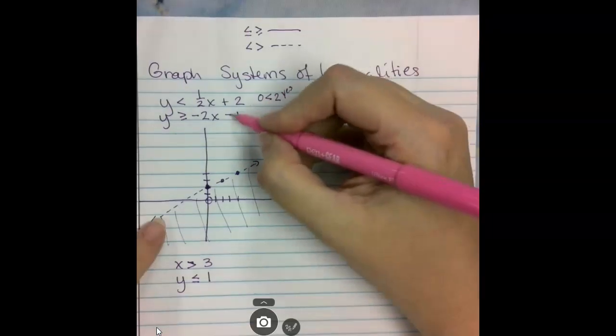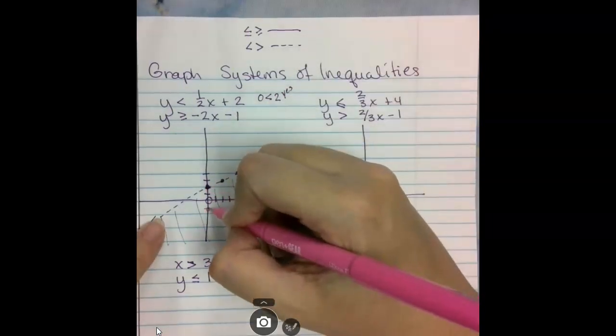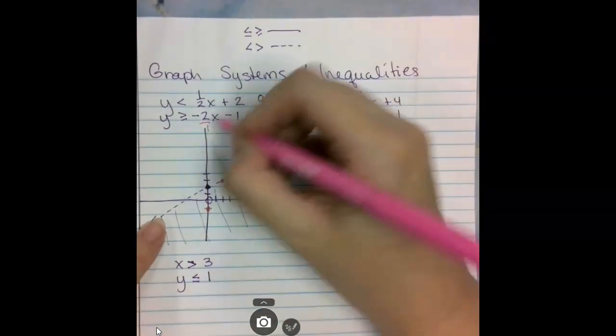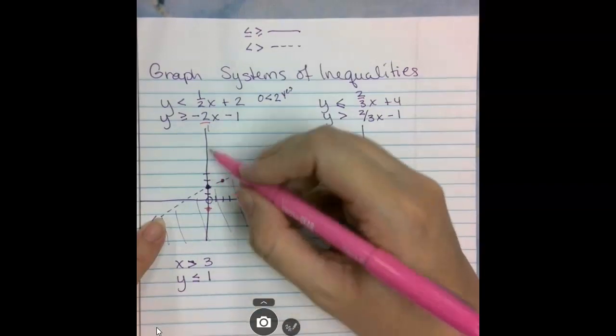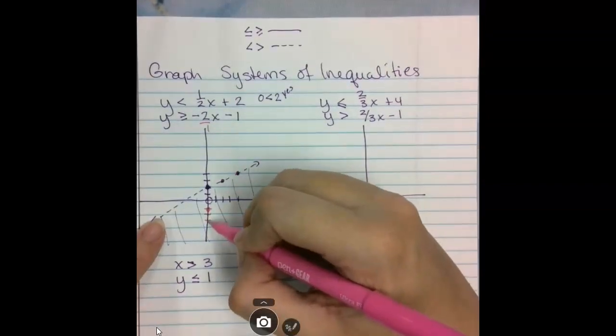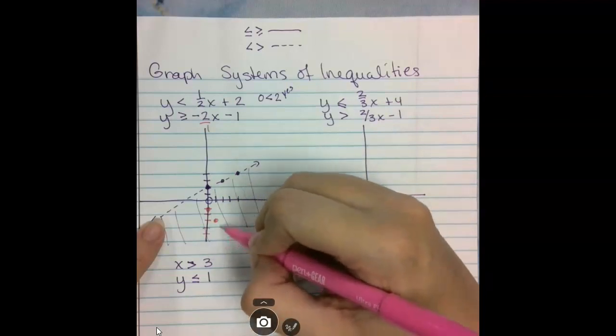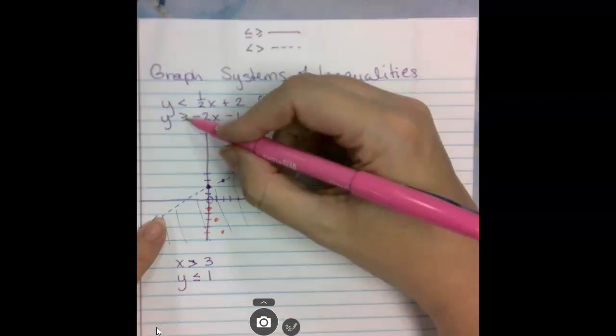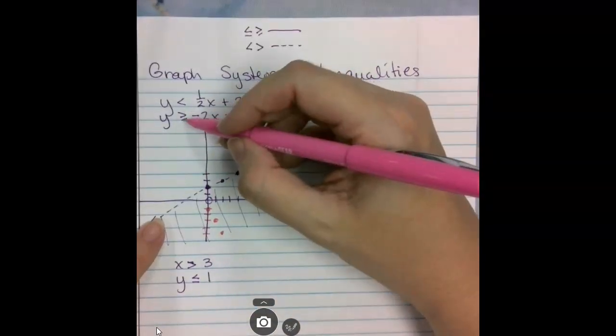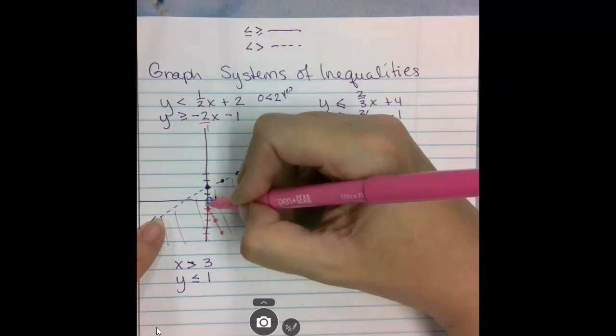So this one says -1, so here's my dot, and then -2 over 1, so rise -2, run 1, rise -2, run 1. And this one is going to be a solid line because it's got the equals under it. Solid line.